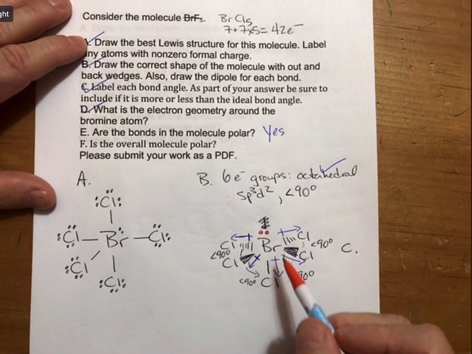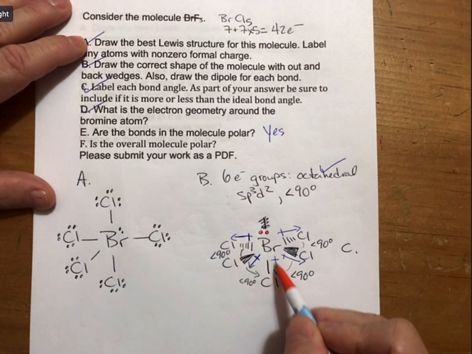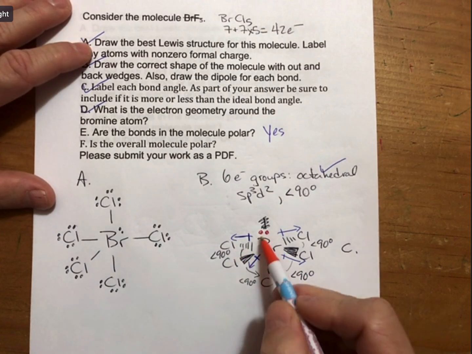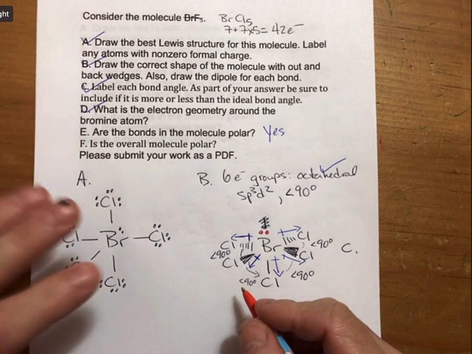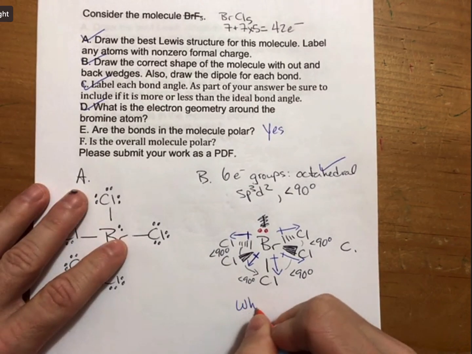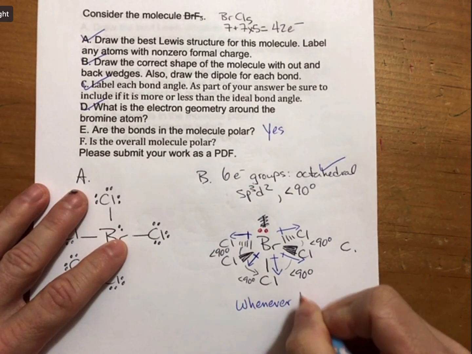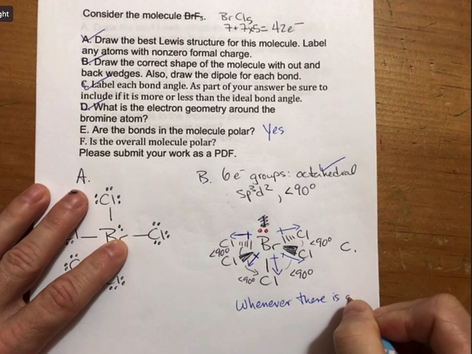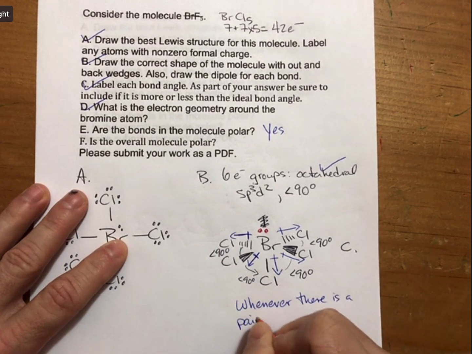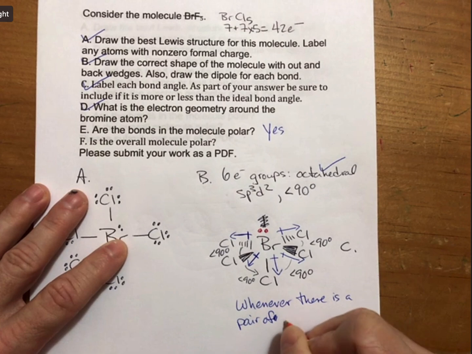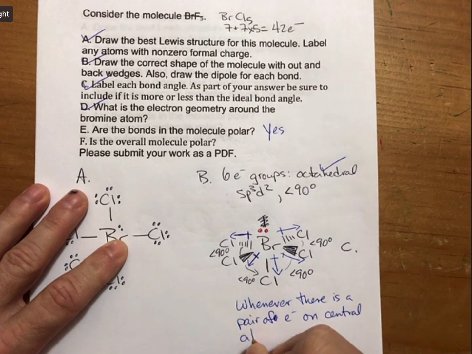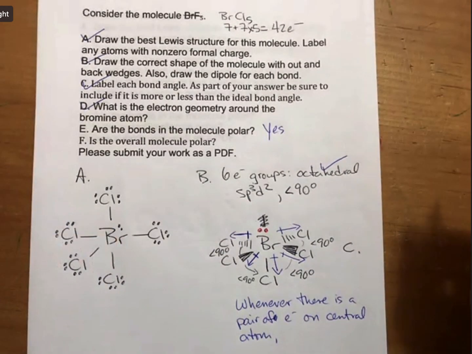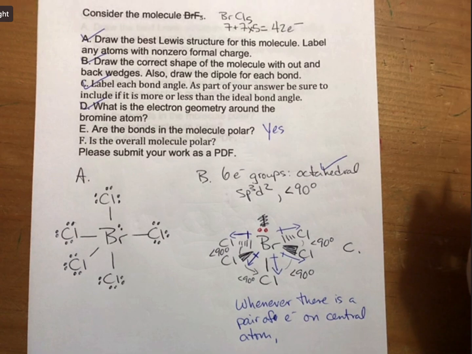But all you need to know is that the bottom arrow doesn't cancel, and whenever there's a pair of electrons on the central atom, the dipoles do not cancel.